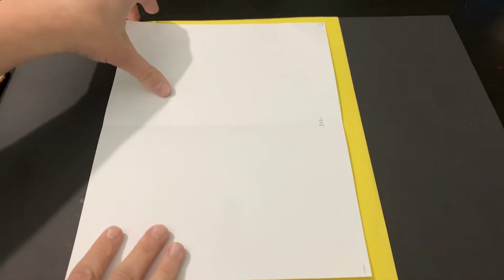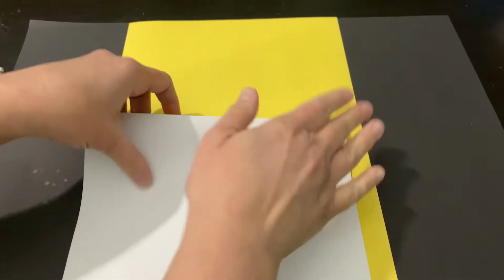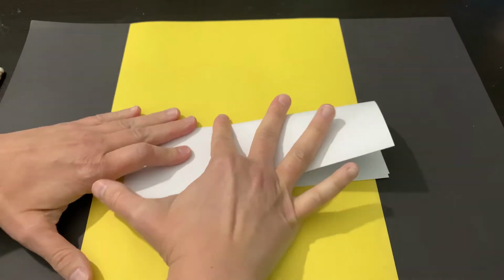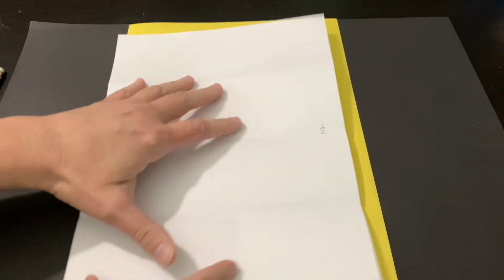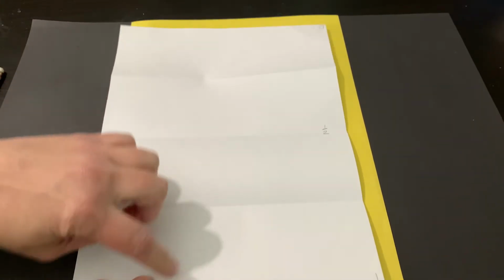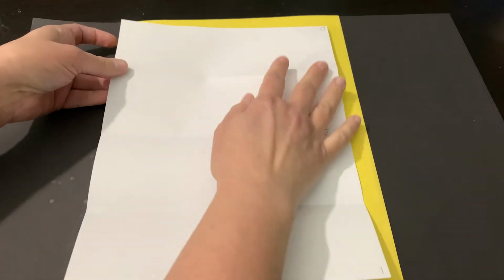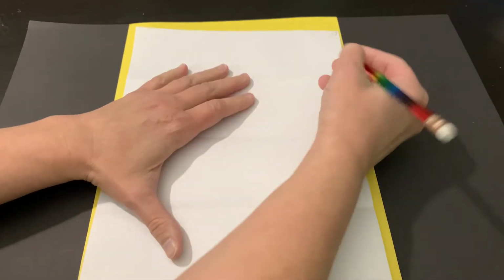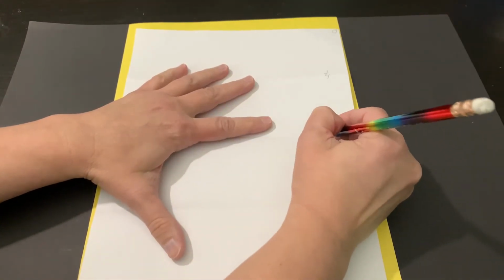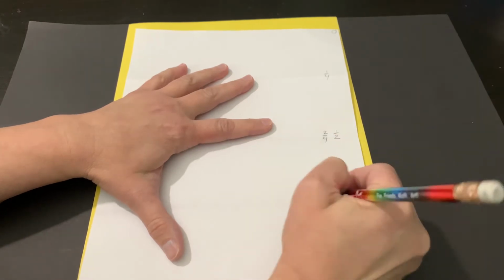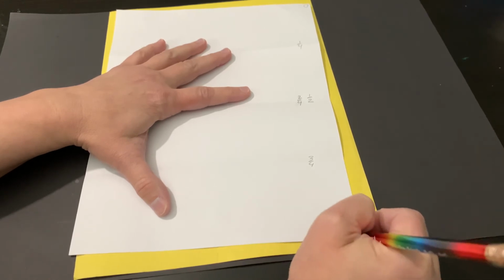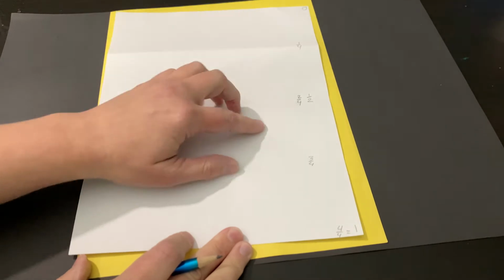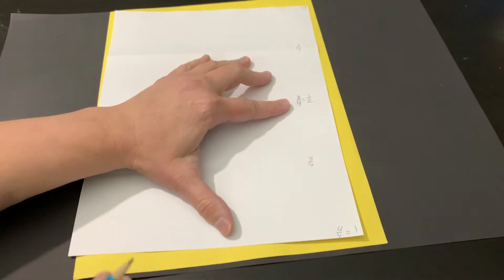The next step is to take our half and fold that half in half again. So you can think about what is half of a half. If you open it up and you count the folds, 1, 2, 3, 4, you know we've now folded this into fourths, and a half of a half is a fourth. So now we're gonna label each of these parts. This is our first fourth. This is our second fourth. And our third fourth. And then down at the bottom, it's our fourth fourth. And you might notice that 4 fourths is equal to 1, and 2 fourths is equal to 1/2.